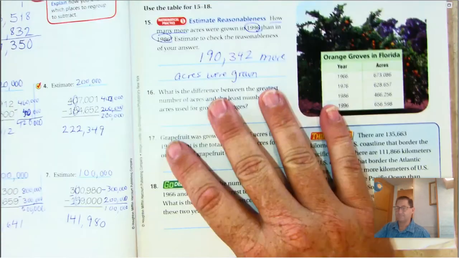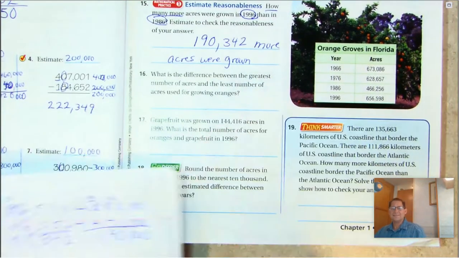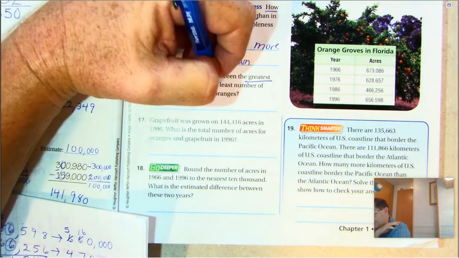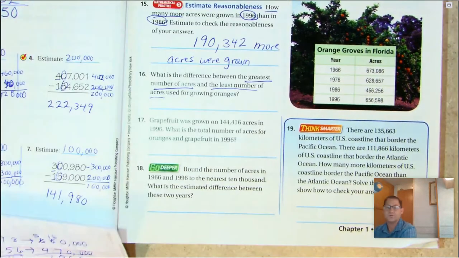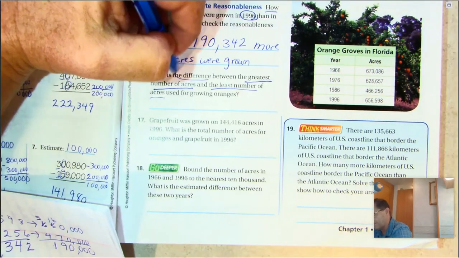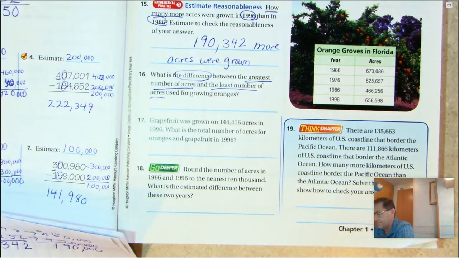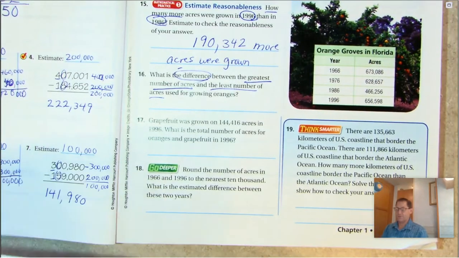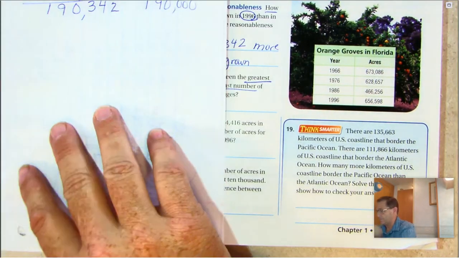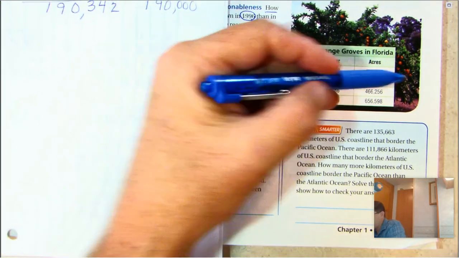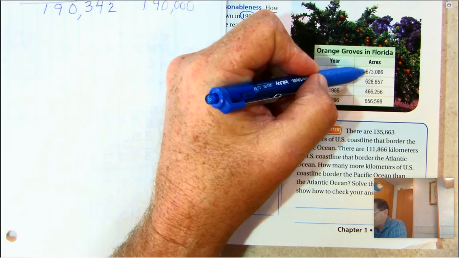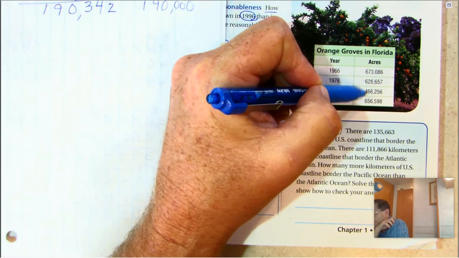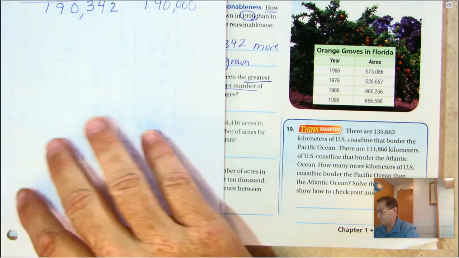Number 16. What is the difference between the greatest number of acres and the least number of acres used for growing oranges? And we have to find the difference. Difference means subtract. And we need to find the greatest value and the least value. So when I look here at the chart, remember we're going to go left to right to compare 600,000, 600,000, 400,000, 600,000. Well, there's my least number.